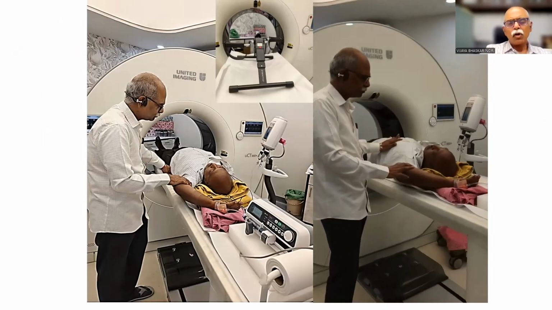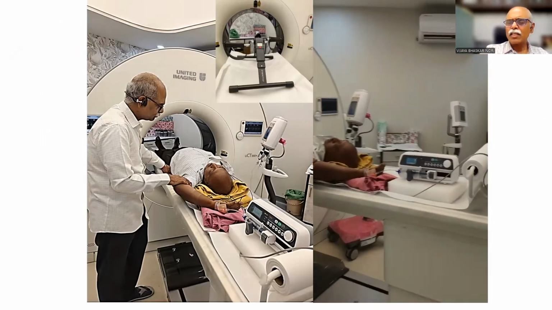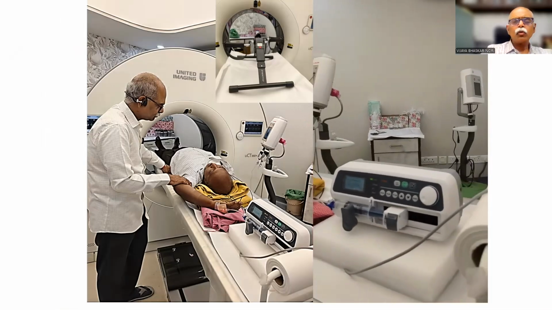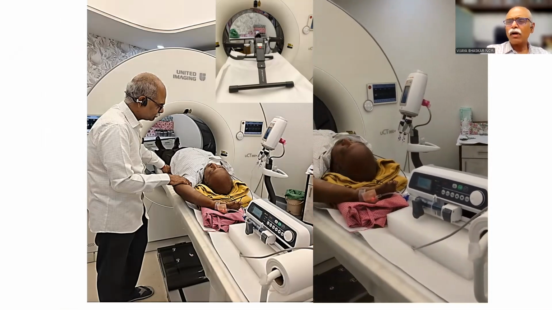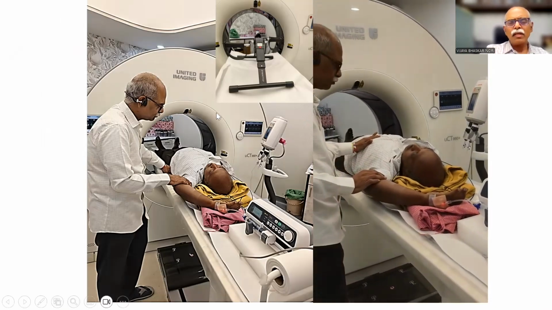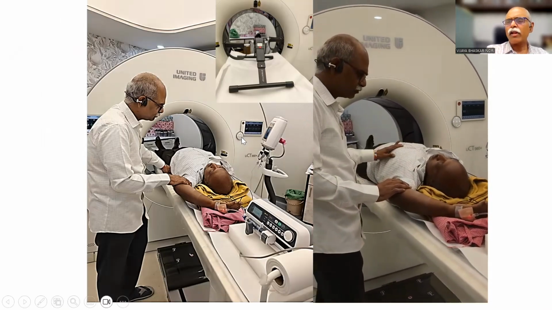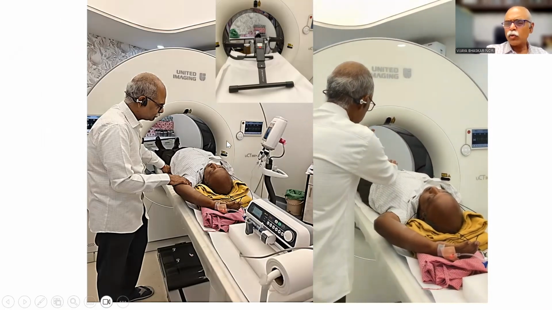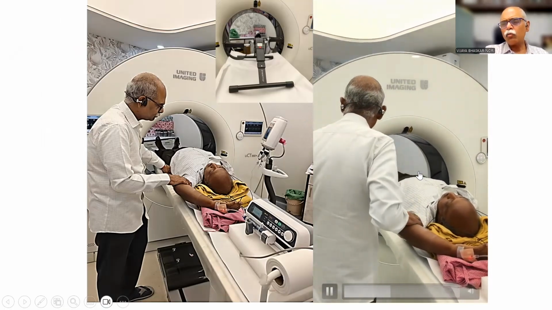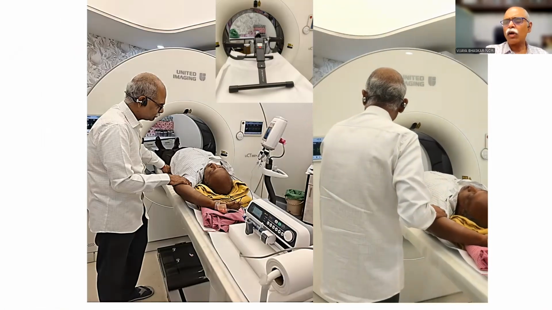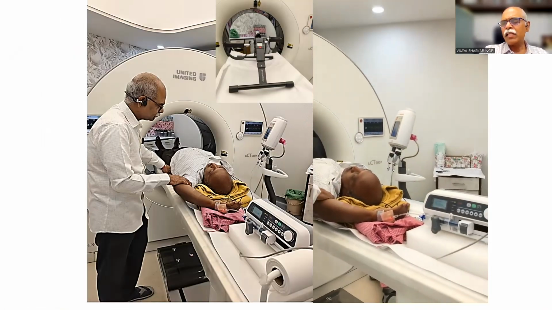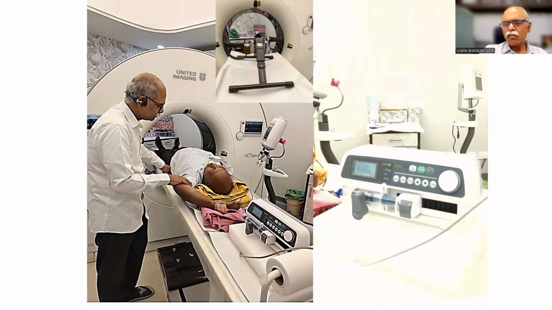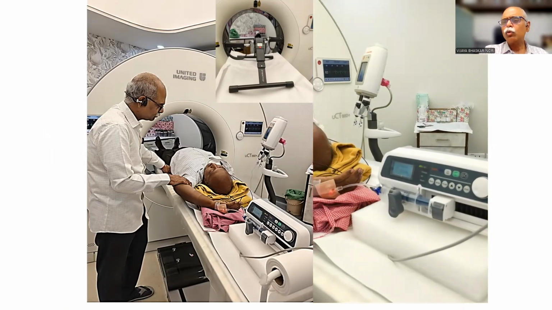Now, whenever you do a dynamic stress perfusion, the first important point is to talk to the patient and reassure them about the adenosine effects. And one important point I have learned from my senior colleague, Dr. Kumareshan, is that whenever you do a perfusion, ask the patient to do some exercise.